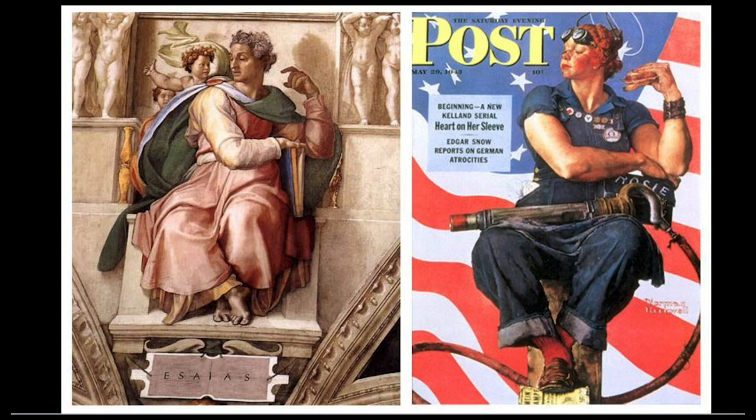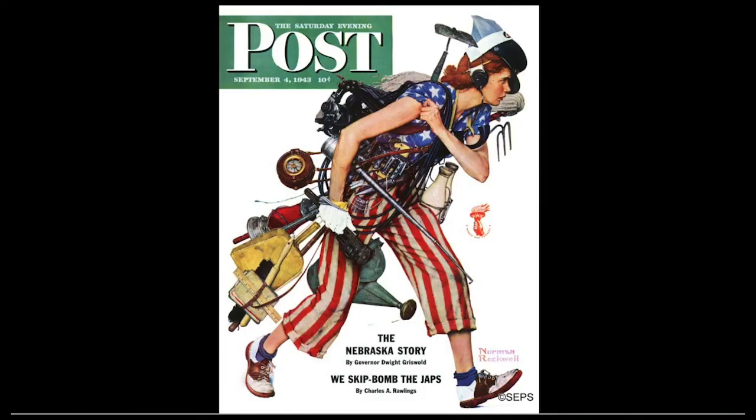Good old Norman Rockwell totally stole his pose there, or her pose, from the heroic prophet Isaiah on the roof of the Sistine Chapel. And you can see she even has a little bit of a halo indicated over her head that's kind of made out of the face shield that's up on her head. I love the way now when you look at that prophet Isaiah, it's like, well, where's his ham sandwich? He's ready for it, but he doesn't have it in there.